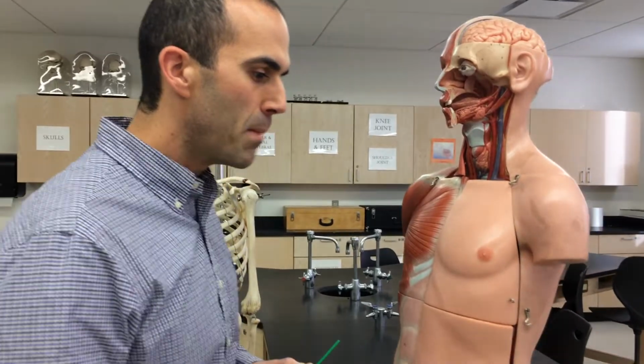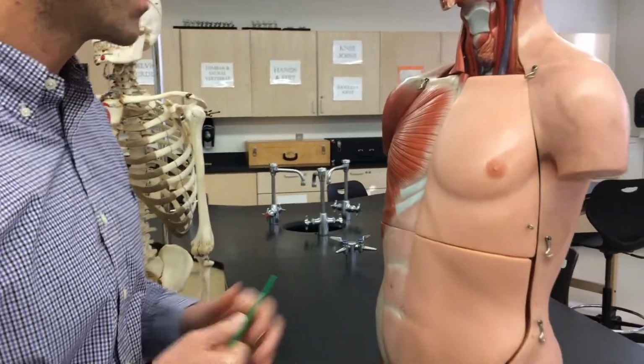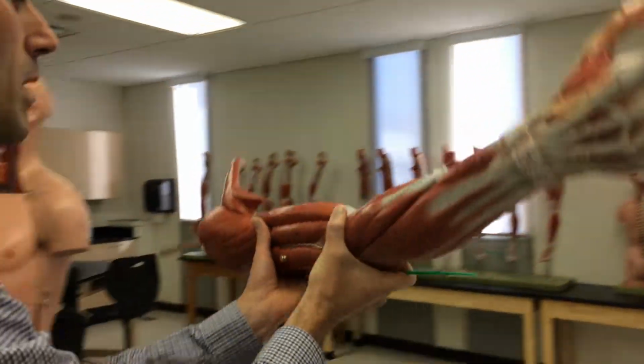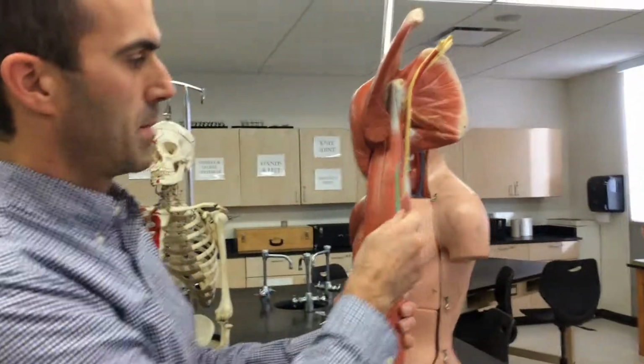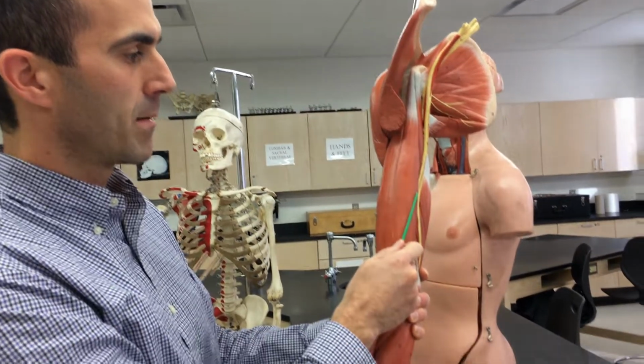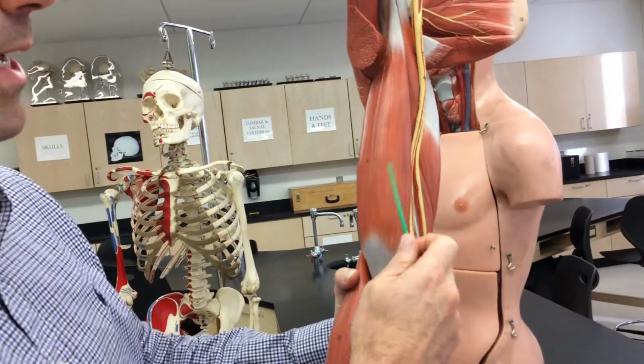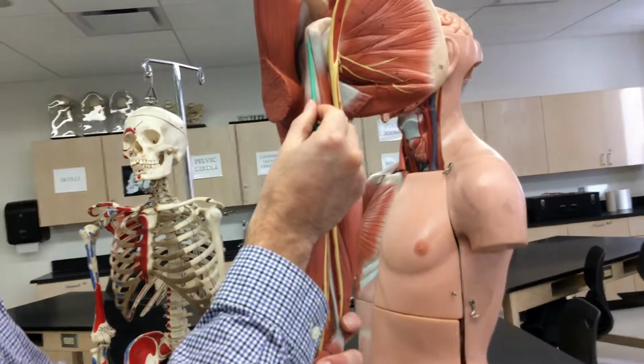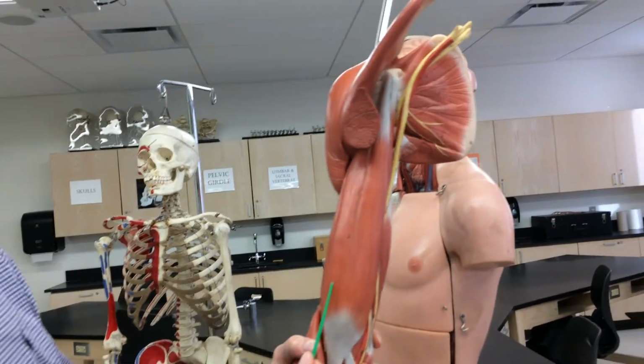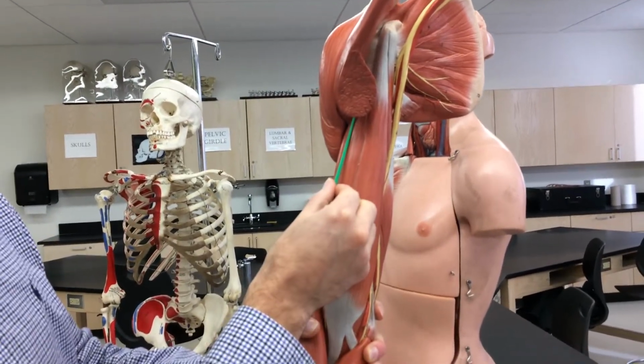Okay? Biceps brachii. We're looking at the muscle on the anterior side of the arm here. Okay, biceps because it has two heads. You can see the short head coming here. Long head is lateral. That's going to head up this way.